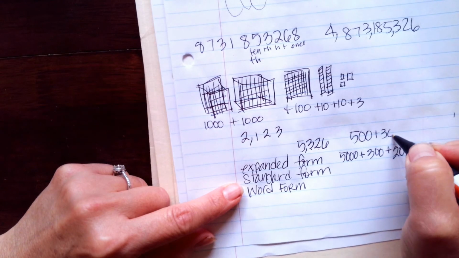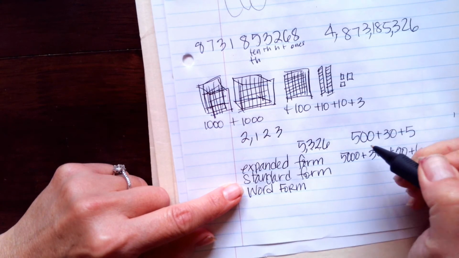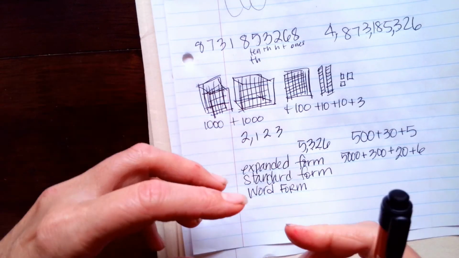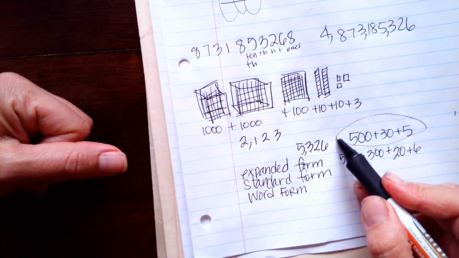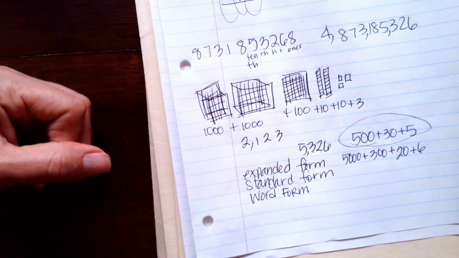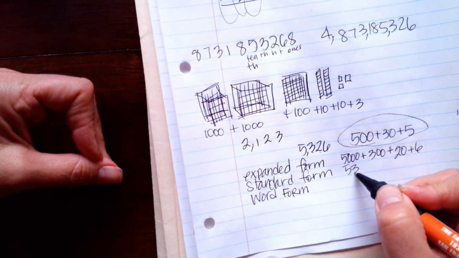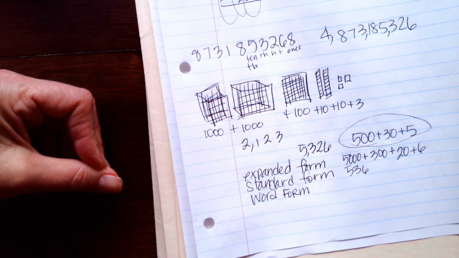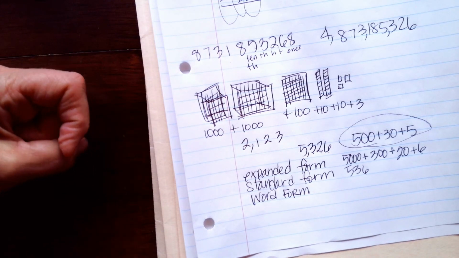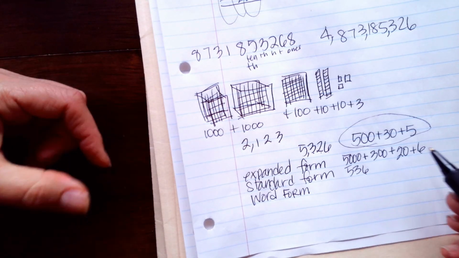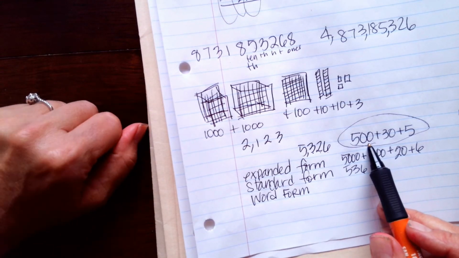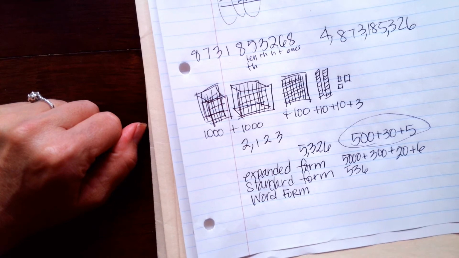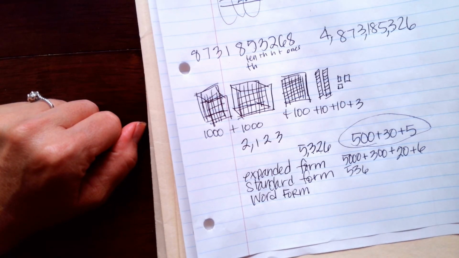Standard form is, suppose they gave you something that looked like this: 500 plus 30 plus 5. Now for standard form, you're going to squish it together like how we normally write numbers. We don't usually write numbers like this, right, Lila? We write it like this. Does that make sense? So you're taking this expanded and you're squishing it all together. So this would be 535. Does that make sense? Yeah.